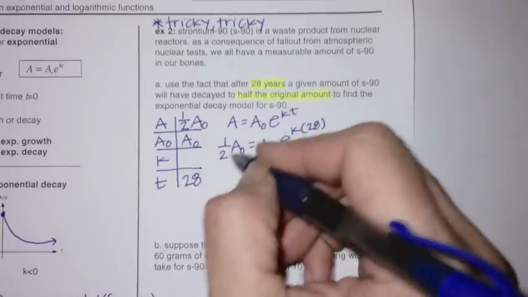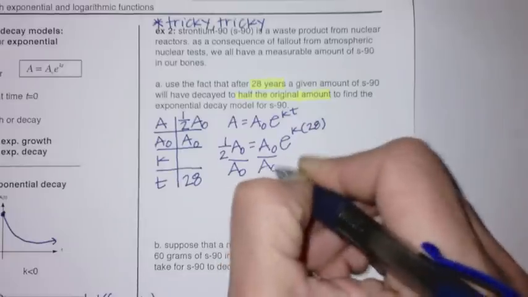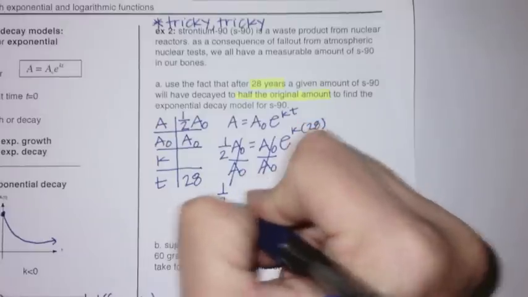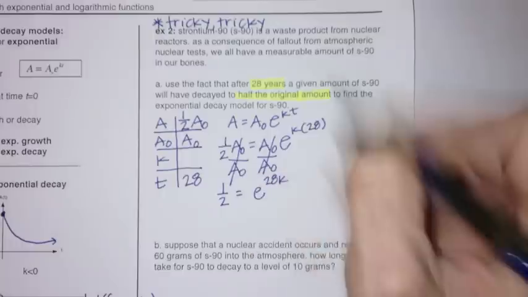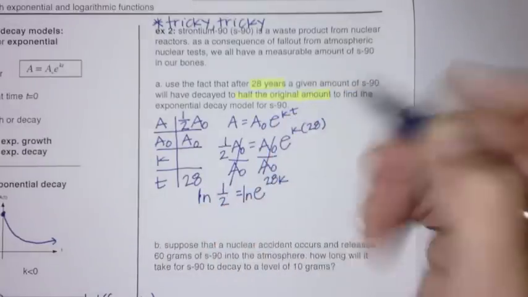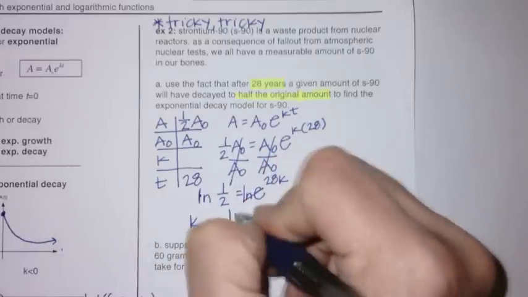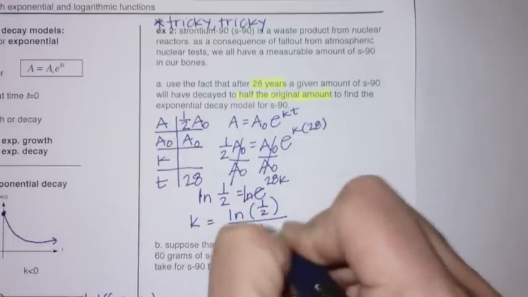I can just divide this out right here. And they're going to cancel because they are common factors on each side. So then I get 1/2 equals e to the 28k. I'm going to take the natural log of both sides. Those cancel out. K equals the natural log of 1/2 divided by 28.